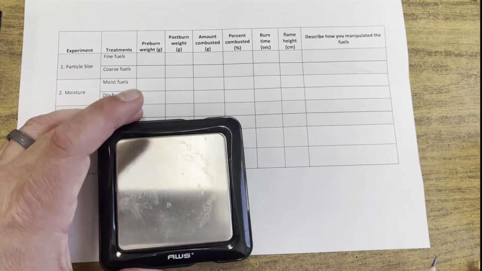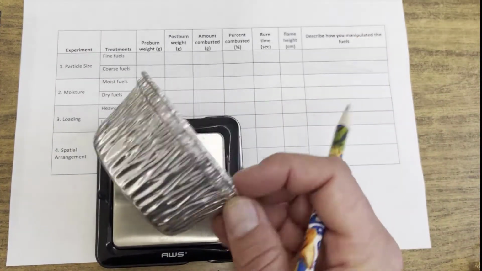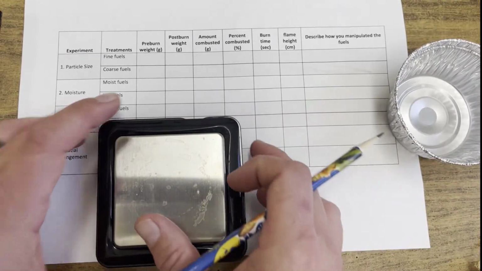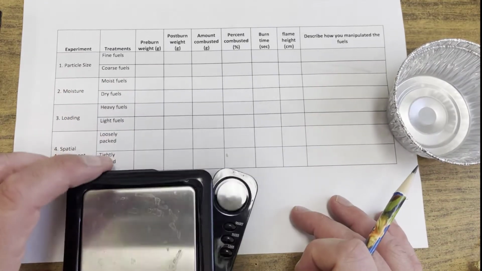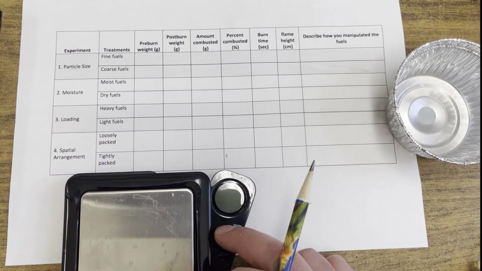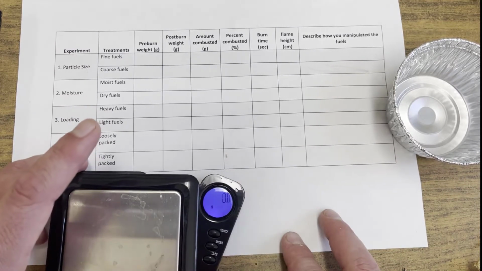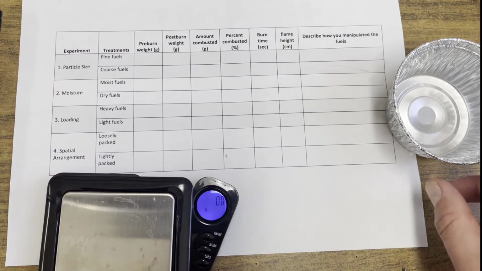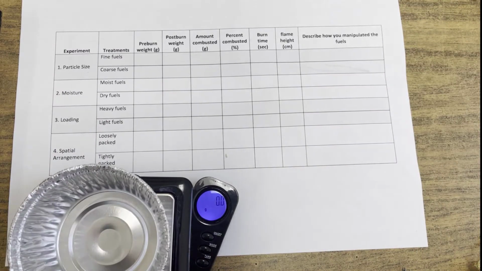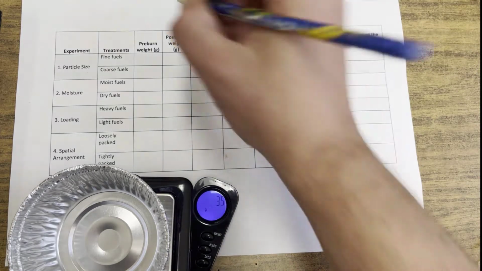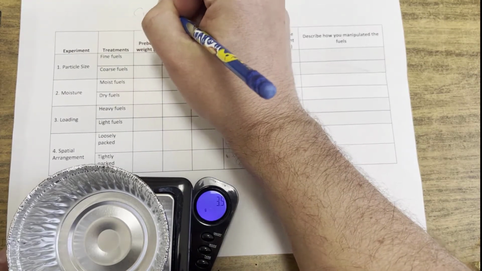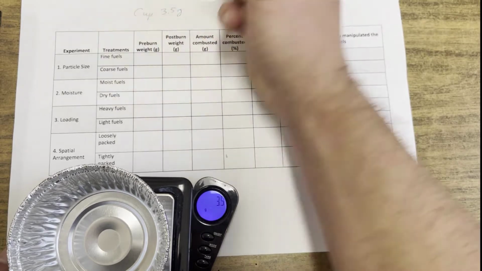So before I do this though, because I'm going to be burning some stuff in this cup, I want to know the mass of the cup because I don't want the mass of the cup in my calculations. I only want to know the mass of the fuels. So we take our cup, and the cup weighs 3.5 grams. So I'm just going to make a note, 3.5 grams.